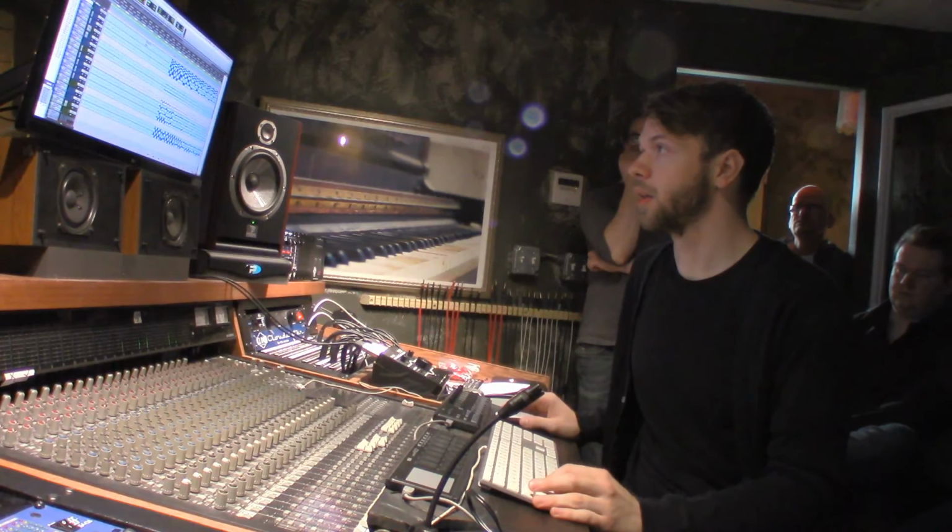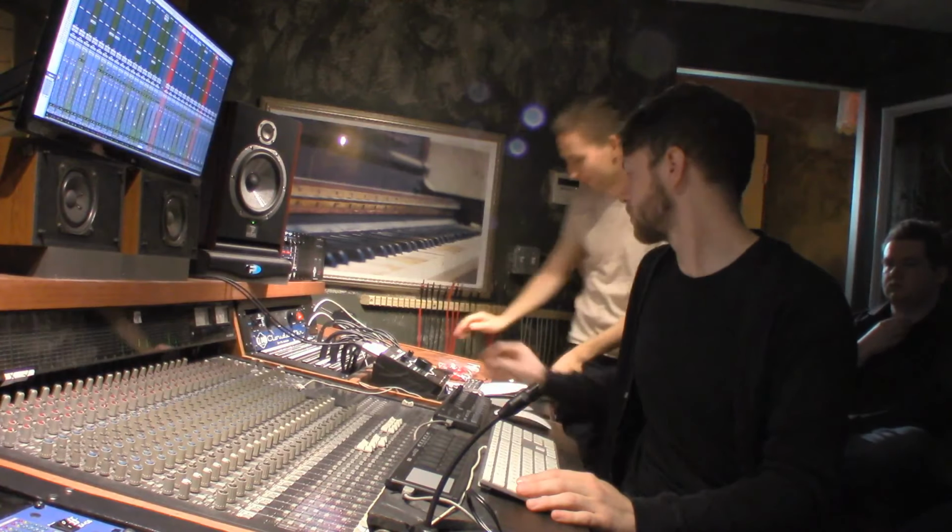Well, we might not want to get too hung up on it. It's pretty unfortunate if we can't use the outboard gear in parallel. We'd have to figure out why later.